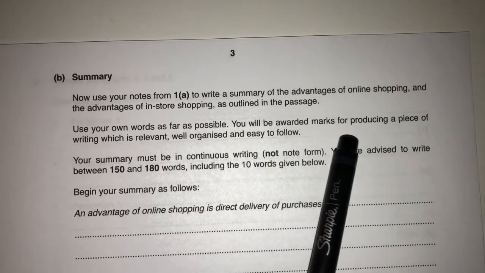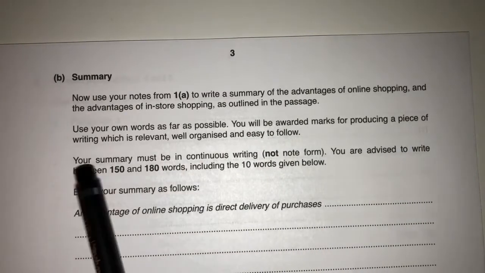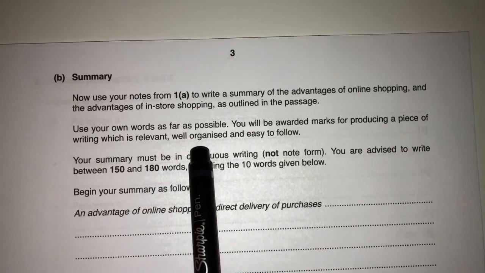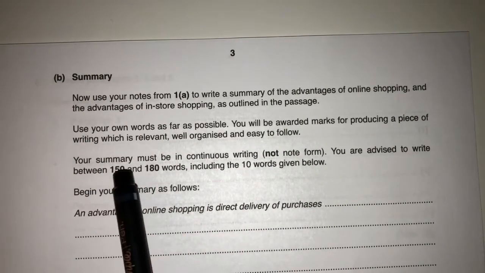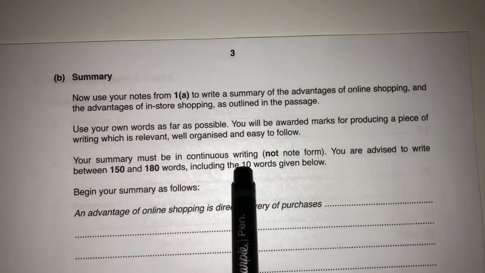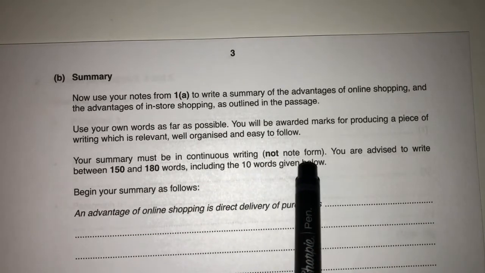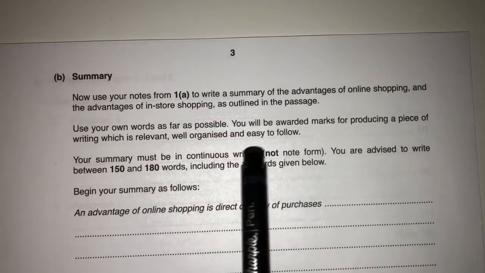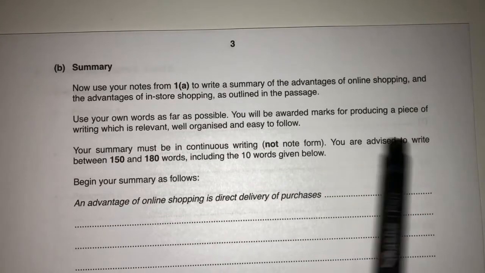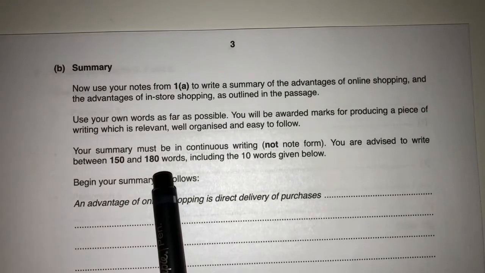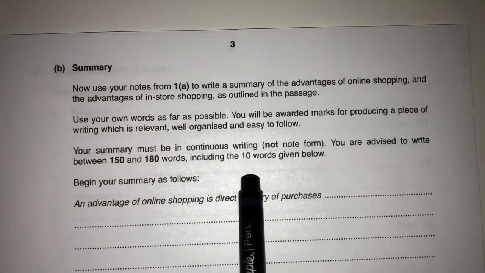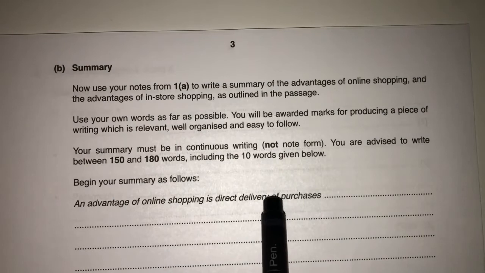You will be awarded marks for producing a piece of writing which is relevant, well organized, and easy to follow. Your summary must be in continuous writing, not note form. So here, no point form. You are advised to write between 150 and 180 words, including the 10 words given below.